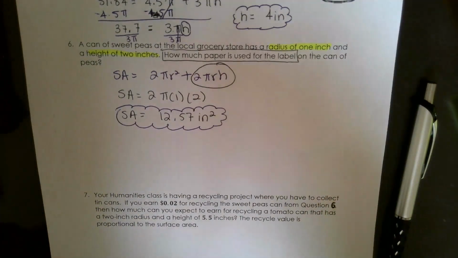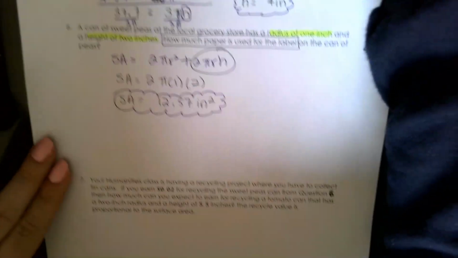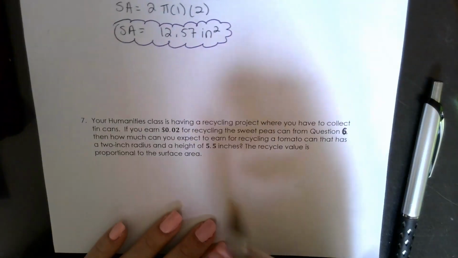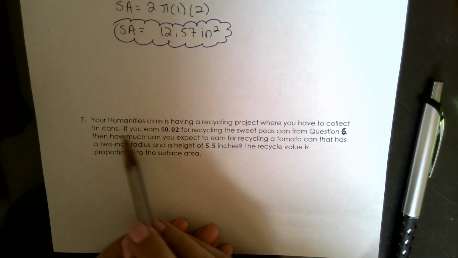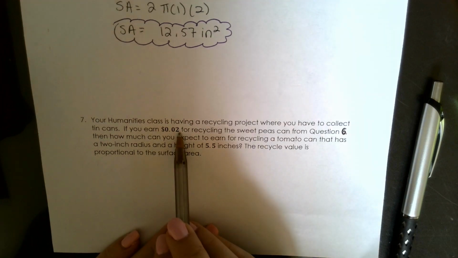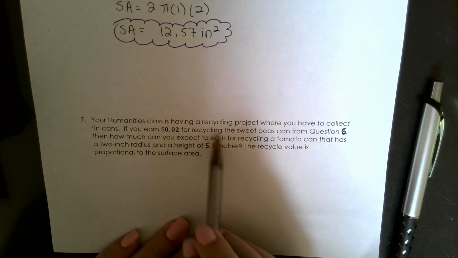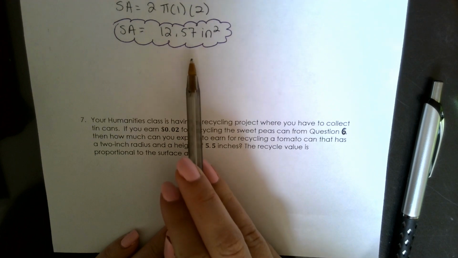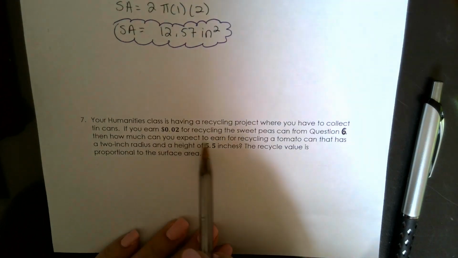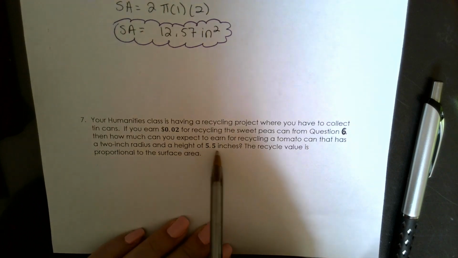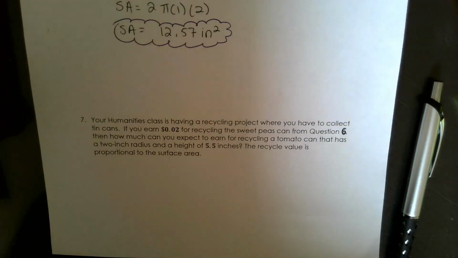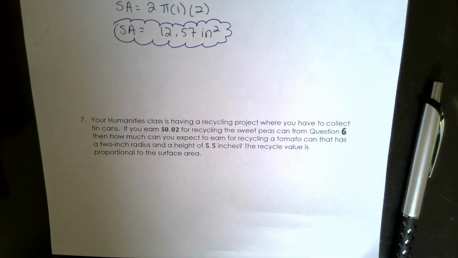And lastly, your humanities class is having a recycling project where you have to collect tin cans. If you earn 2 cents for recycling the sweet peas can from question 6, then how much can you expect to earn for recycling a tomato can that has a 2-inch radius and a height of 5.5 inches? The recycle value is proportional to the surface area.